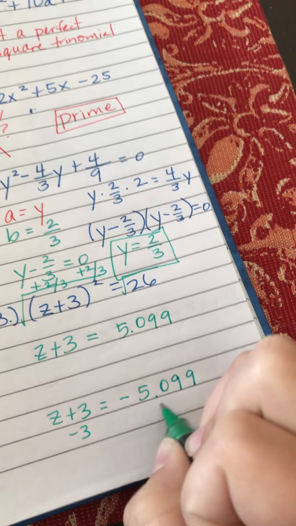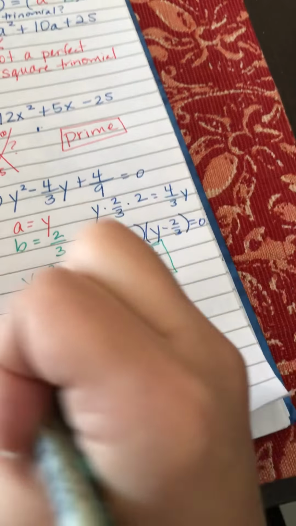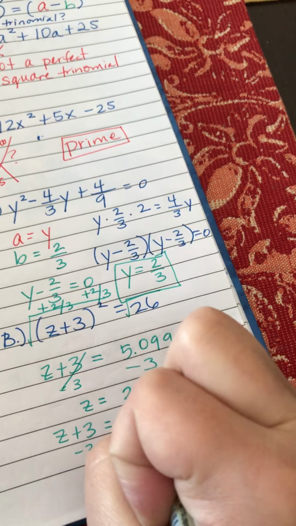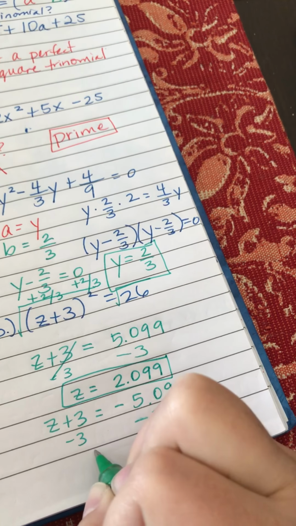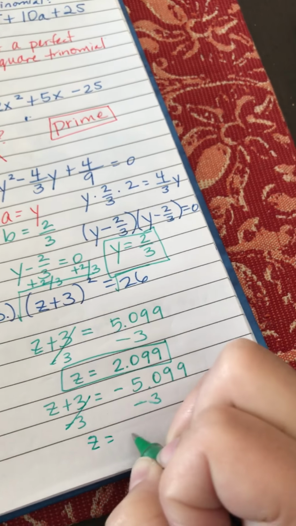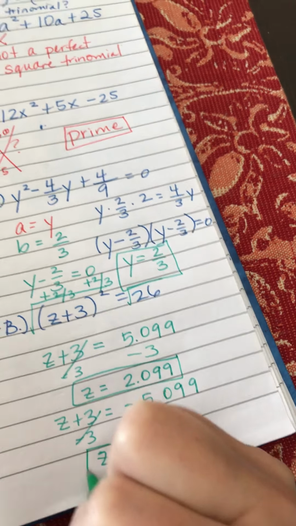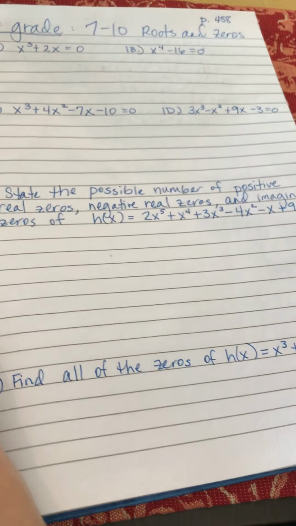So I subtract the 3, and I get z equals 2.099, and z equals negative 8.099. So these are my two solutions here. Okay, then I'm finished.